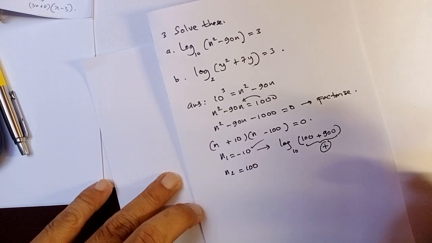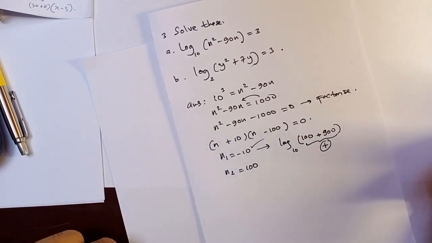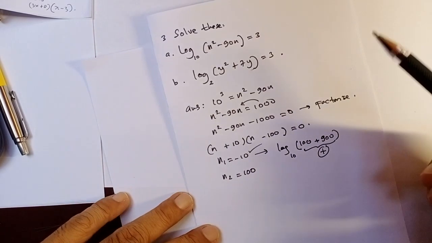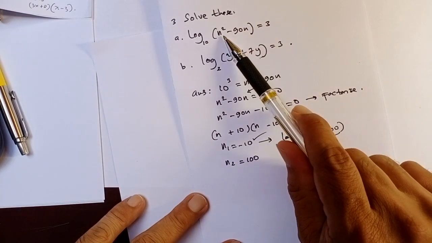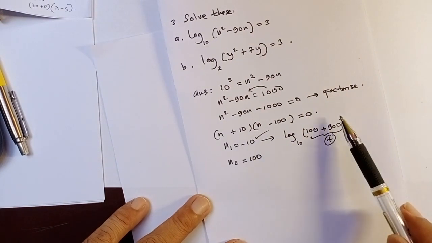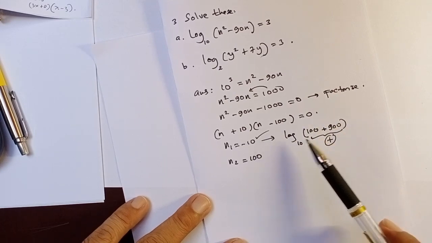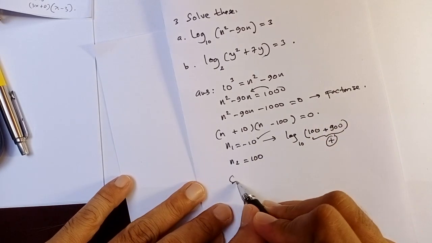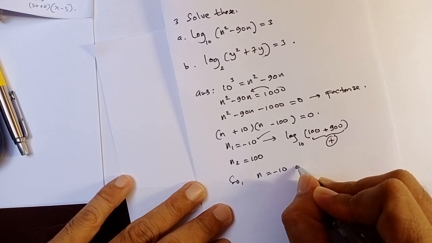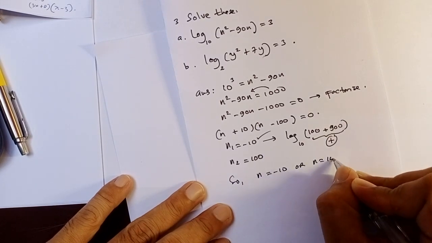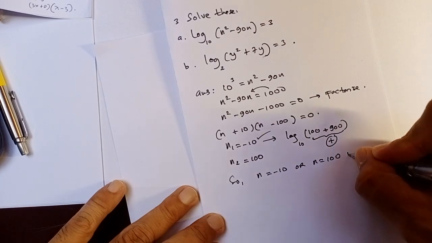Because when n equals negative 10 and we substitute into the logarithm, it gives us a positive result here, so we can take this answer. So we have the answer n equals negative 10 or n equals 100.